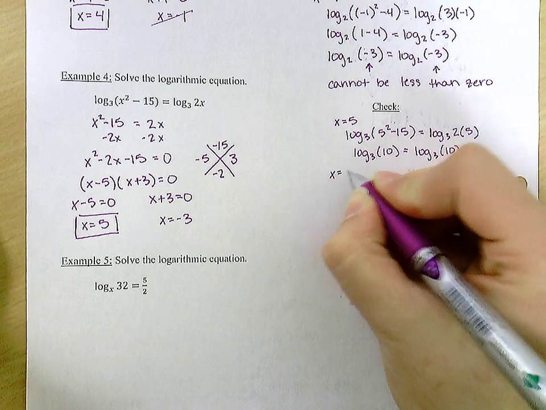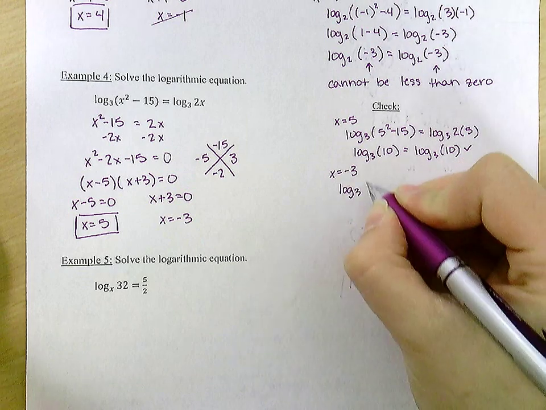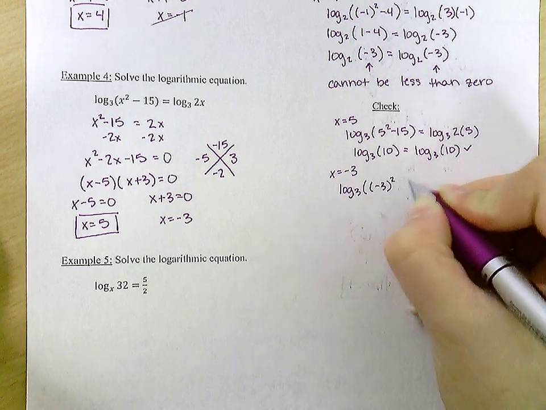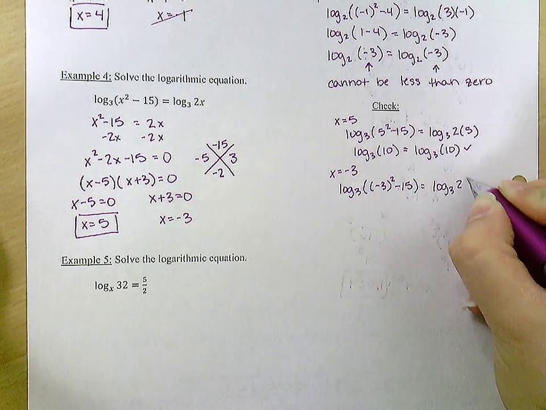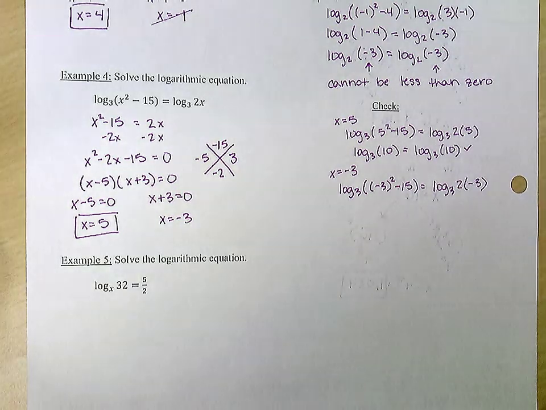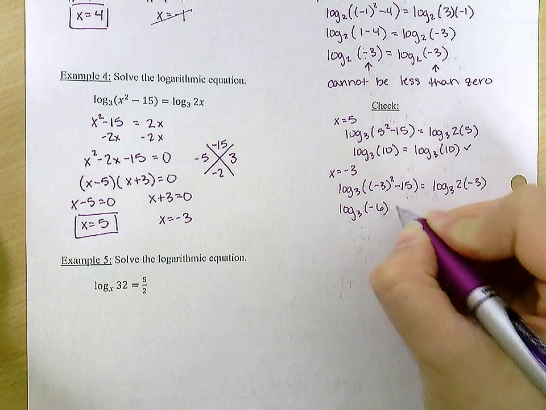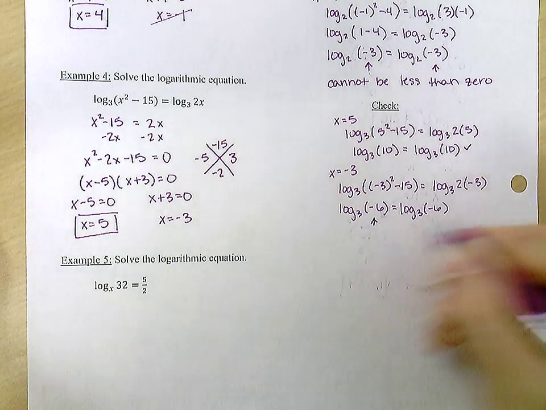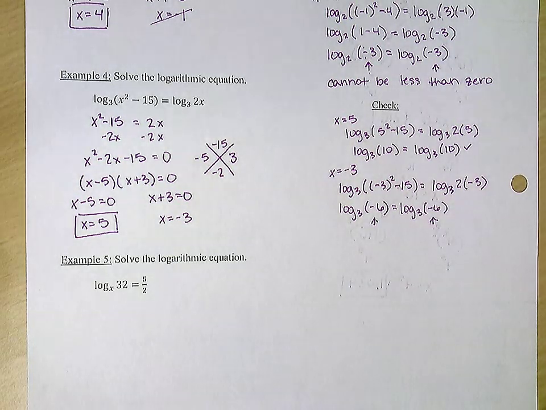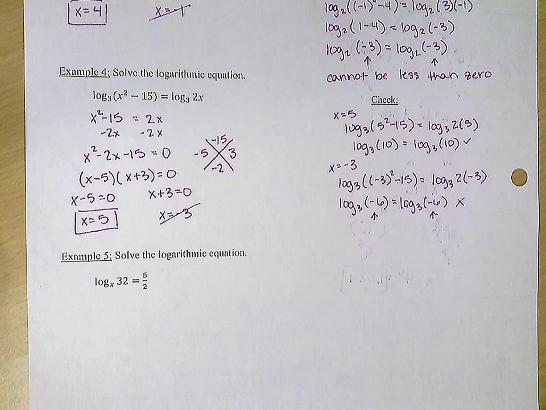Okay, also plugging in negative 3 for x. So we have log base 3 of negative 3 squared minus 15 equal to log base 3 of 2 times negative 3. So we end up with log base 3 of negative 6 is equal to log base 3 of negative 6. And again, these two answers right here should not be negative. Okay, they should not be 0, they should not be negative, so this one does not work. And your only answer would be x is equal to 5.